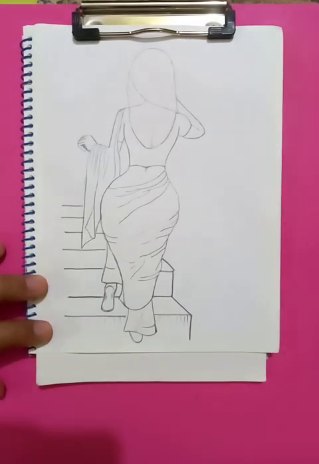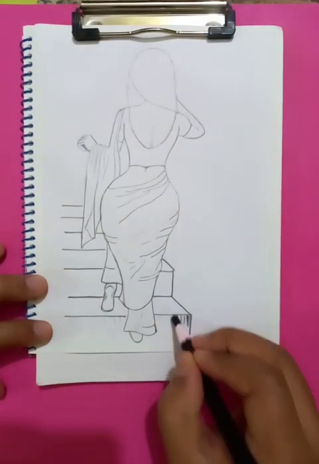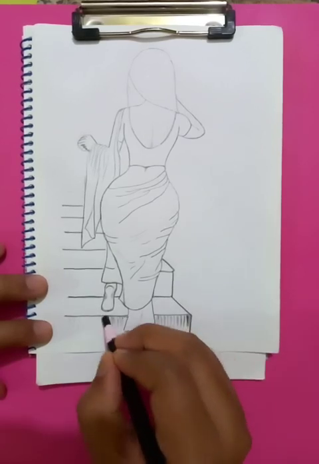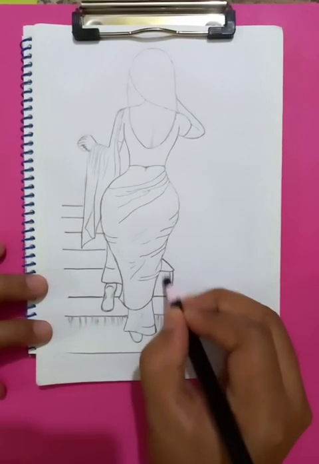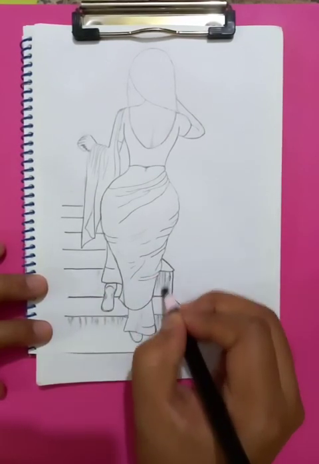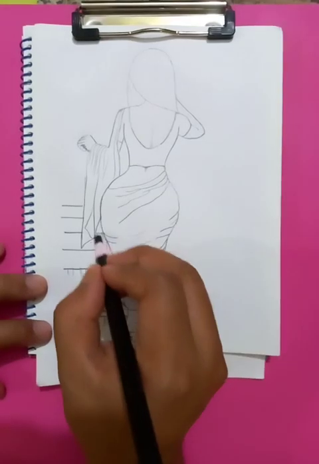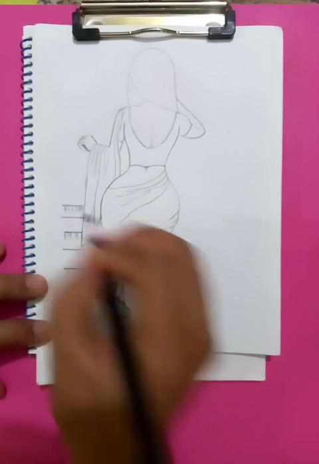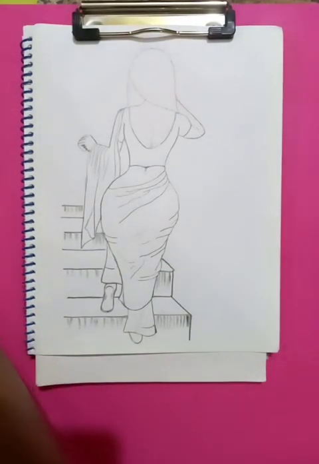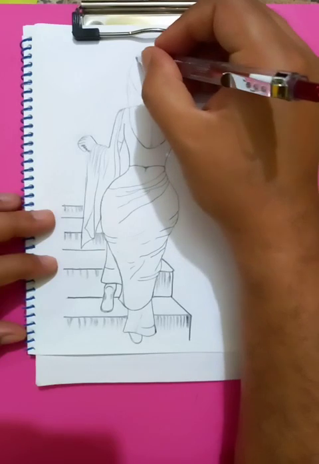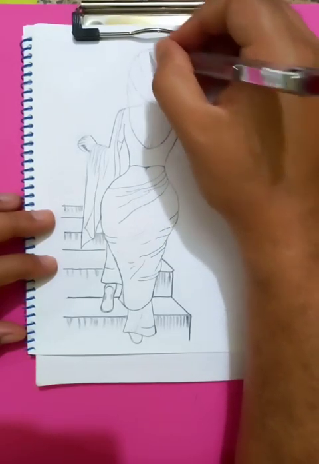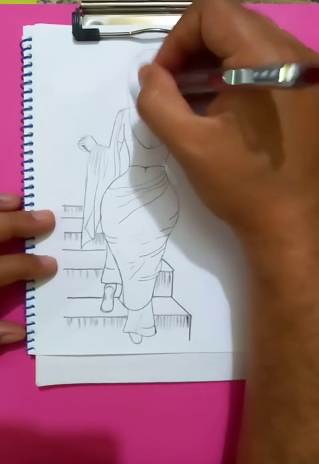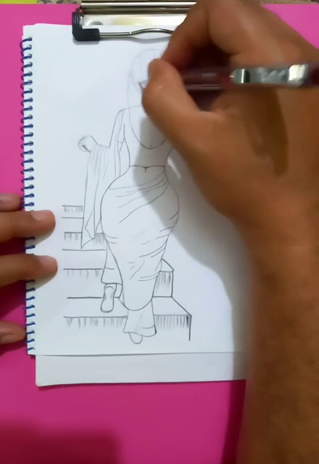Let's put the shades with the black pencils here. These are the vertical rise of the stairs. Some vertical rise you can see. Okay. For the hair, we are going to put some details. Lots of hair we're going to put on the top, and you can see the shades and shadows for the hair.